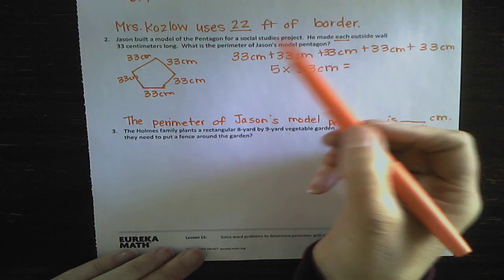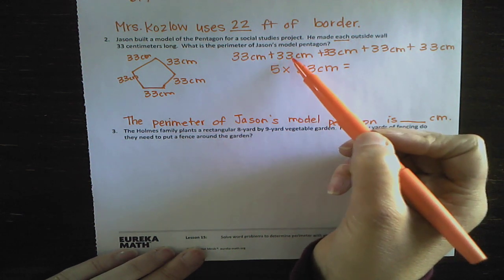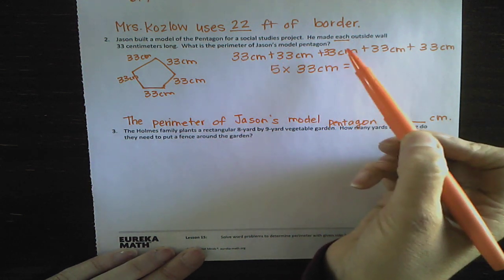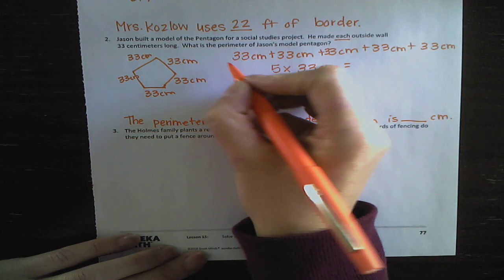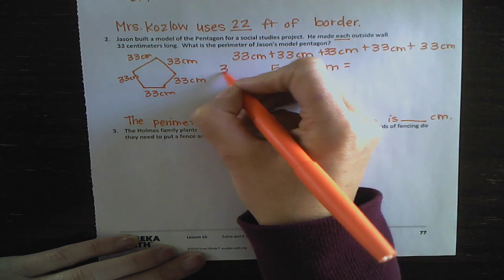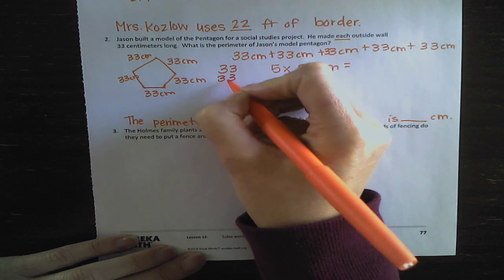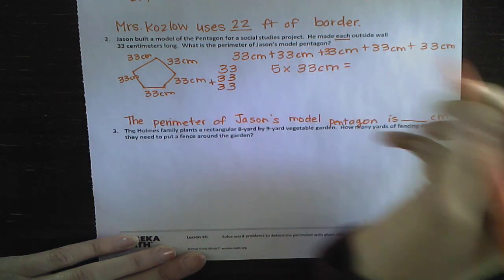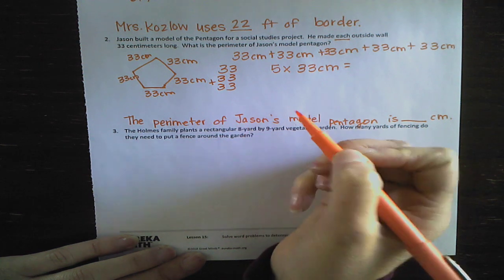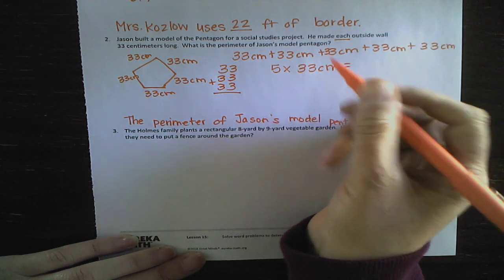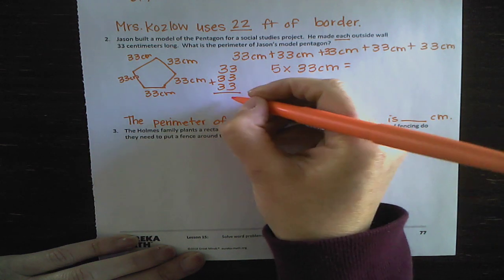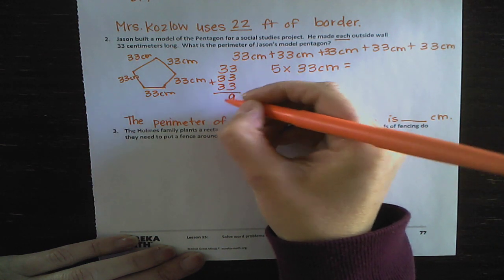But we know what 33 plus 33 is, and we might even know what 33 plus 33 plus 33 is, right? Because if we write it vertically, I'll write it right here. 33 plus 33 plus 33. Could you do all of these, just line up 5? Sure. Why not? I just like to chunk it. So 3, 6, 9, and 3, 6, 9.